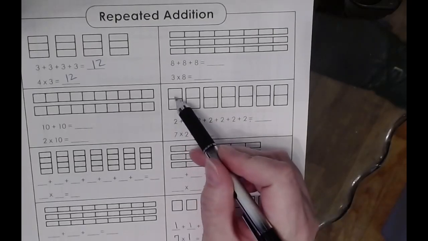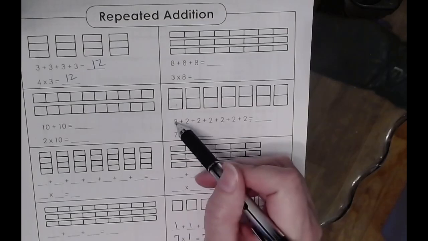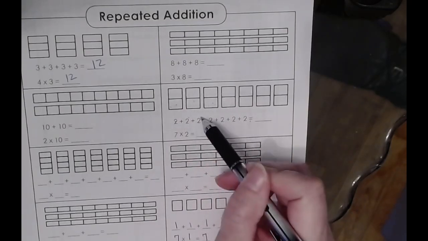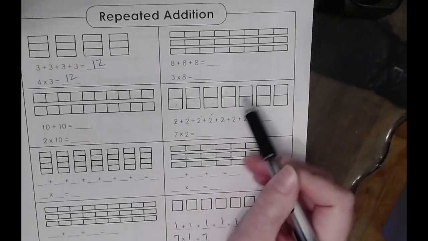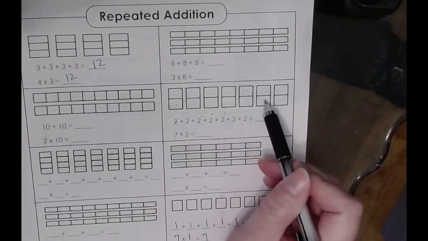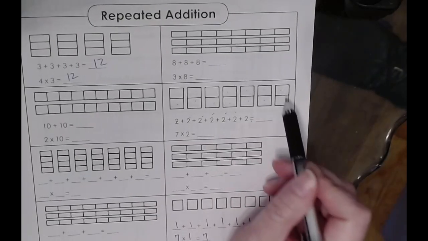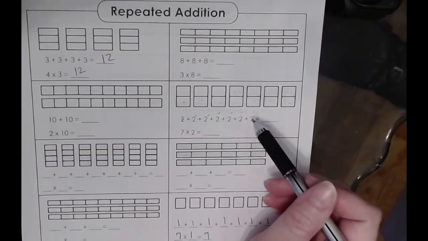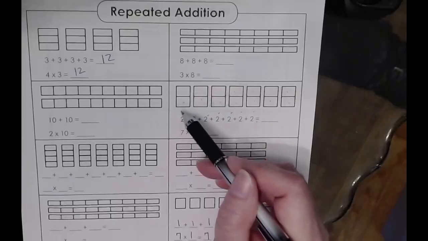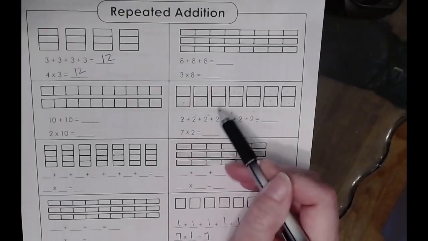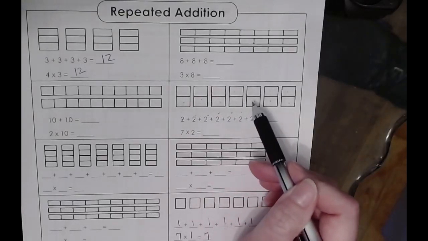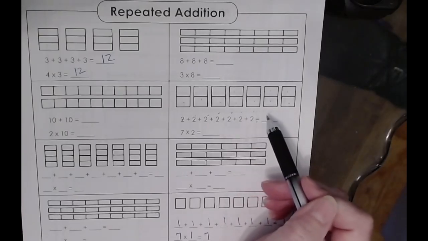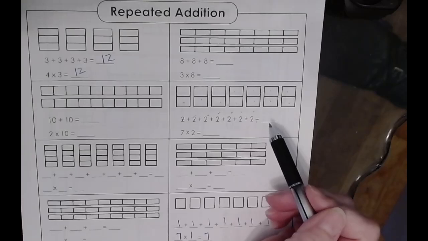So here you have groups of 2, 1, 2, that's that one. Another group of 2, 1, 2, is here, 1, 2, there. 1, 2, here, 1, 2, there, 1, 2, right here, 1, 2, there. Okay, so that's what this is talking about. So if you wanted to add them up, we are talking about 2 plus 2 plus 2 plus 2 plus 2 plus 2 plus 2 to get our sum.